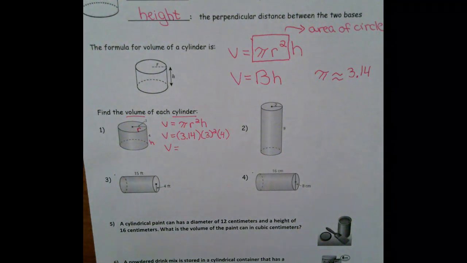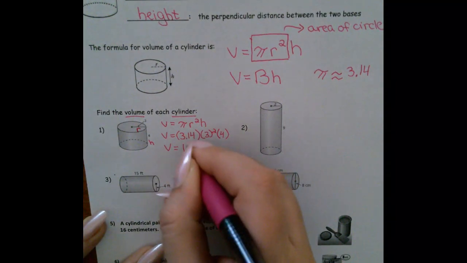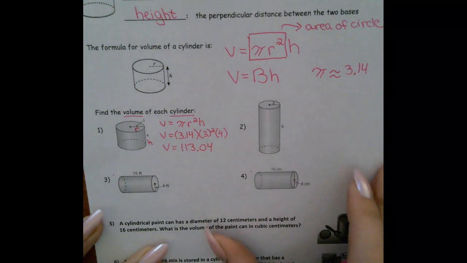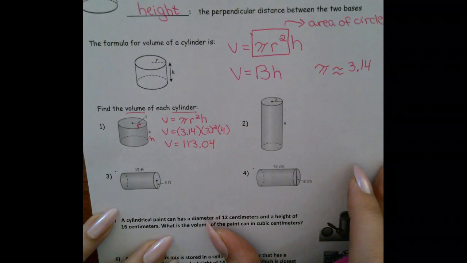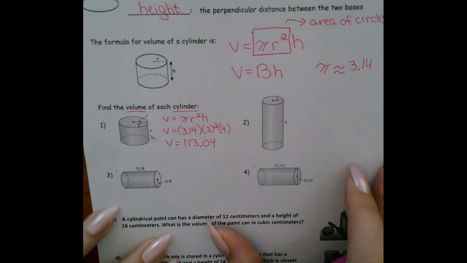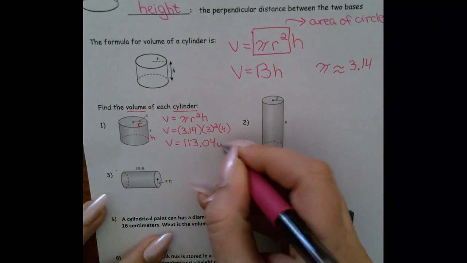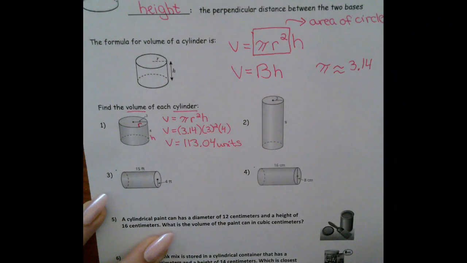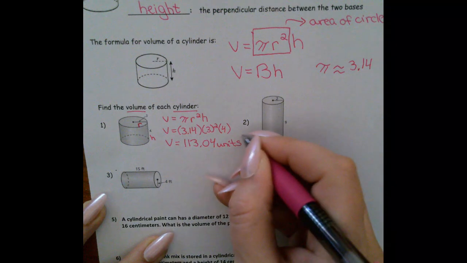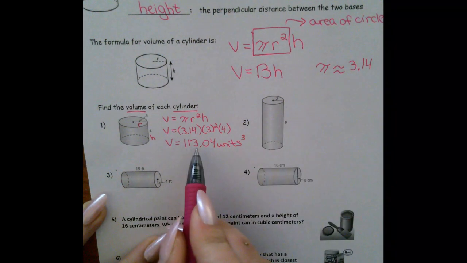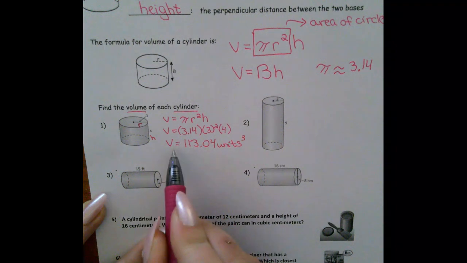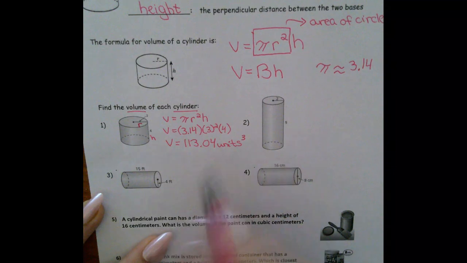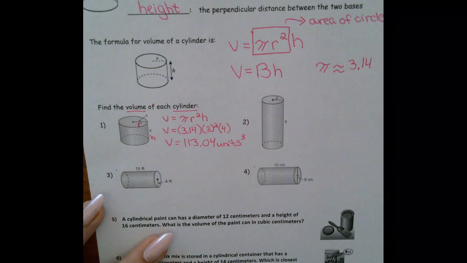So I have 113, my volume is equal to 113.04. Now, did they give us our units in this example? Did they tell us inches or meters or anything? No, so we're just going to write out the word units. And then what exponent do we use for volume? The 3, so cubed, okay? You can't just put 113.04 cubed, because that would mean you're multiplying that number times itself 3 times, and that's not what we want. You do have to write out whatever the units are, or write the word units, and then cube the units.